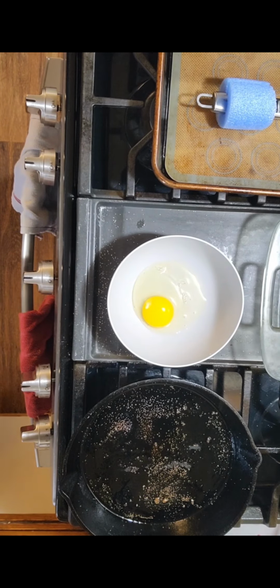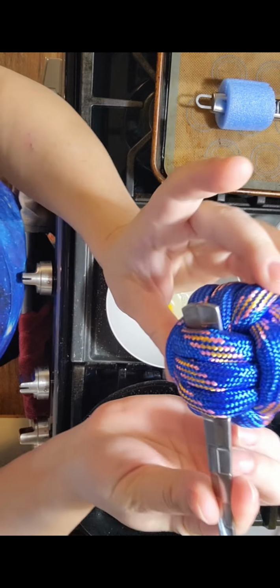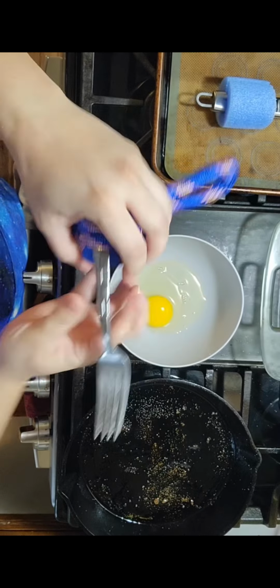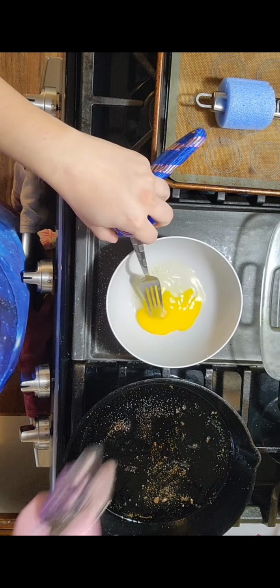Here are a couple of different ways to use the adapted devices in order to whisk your eggs and make your egg wash.